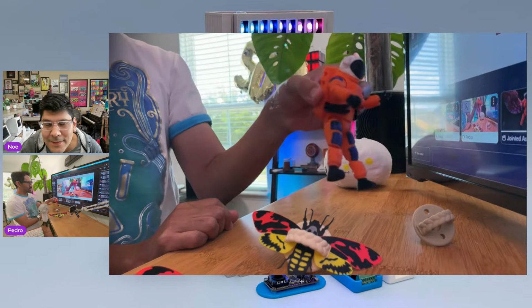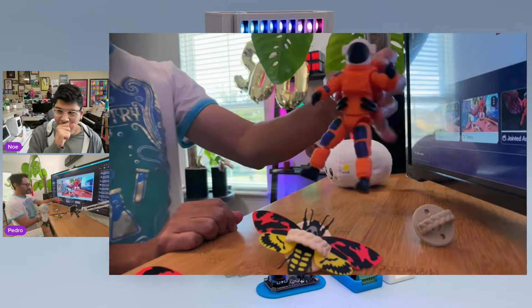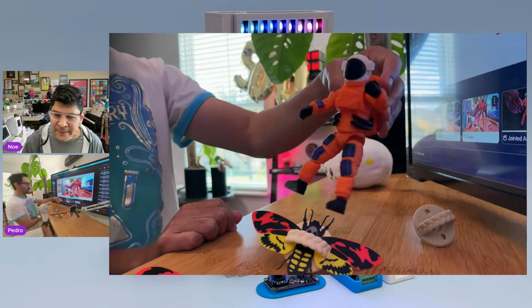Of all the astronauts, did you guys read any of the backgrounds on them? Oh my god, they're all amazing people.